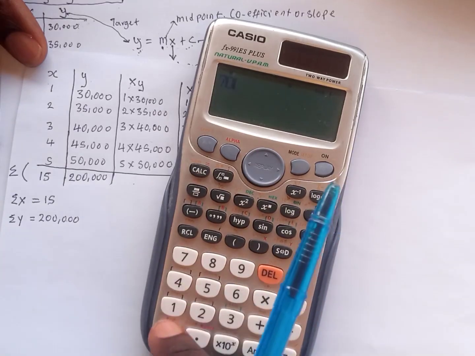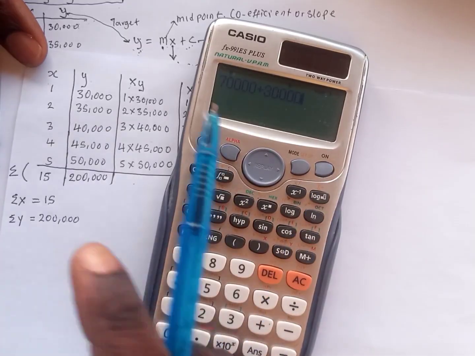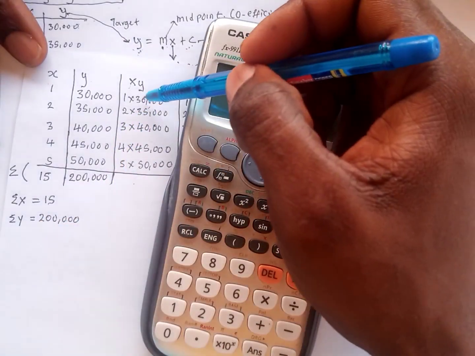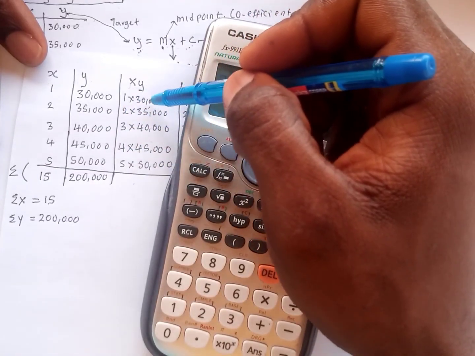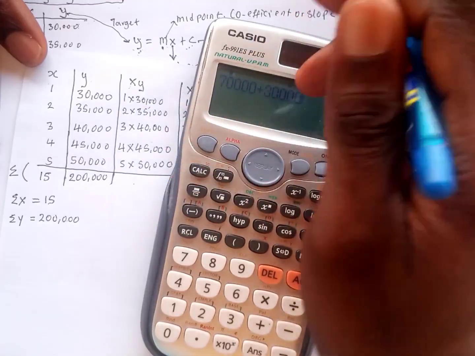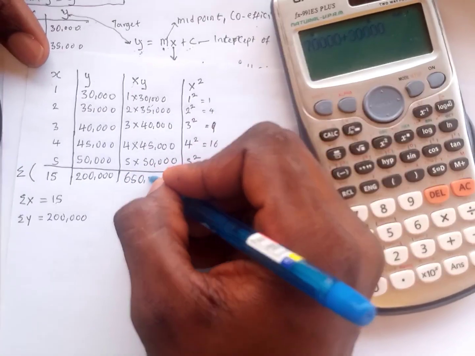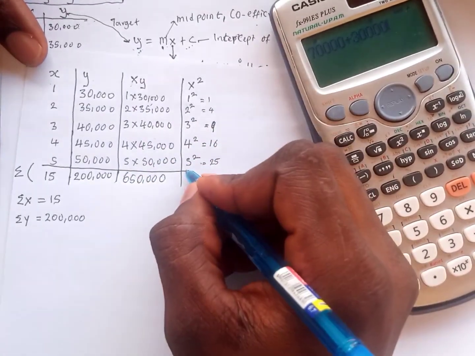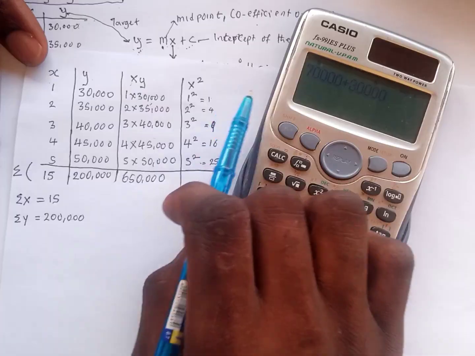So it's going to be 70,000 plus 30,000, which is the first element. I'm just multiplying all of these, and then I'm going to add all of them together. When you do that, that should give you 650,000.